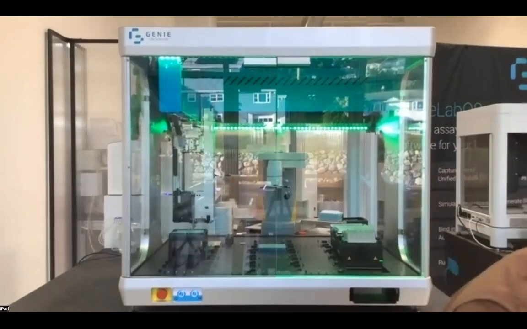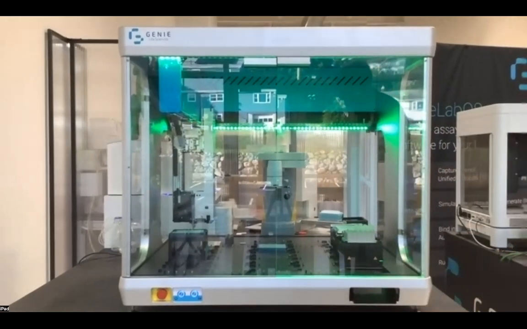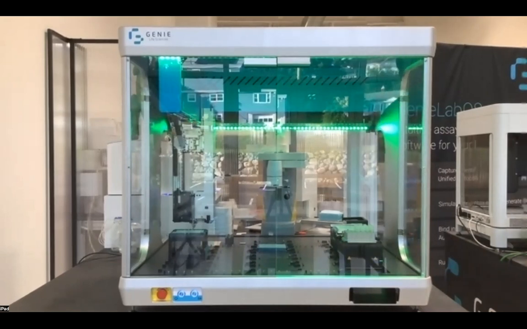So now quickly to pop back into a view of the LabMate itself, we can go through a few of the features that are going to allow you to perform this assay with a degree of reproducibility that is not going to be possible with other liquid handlers.